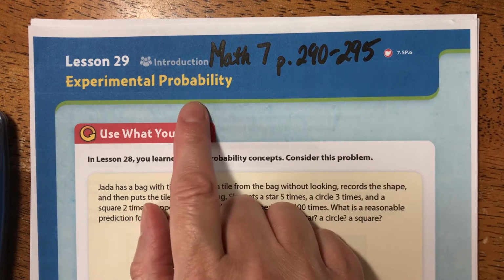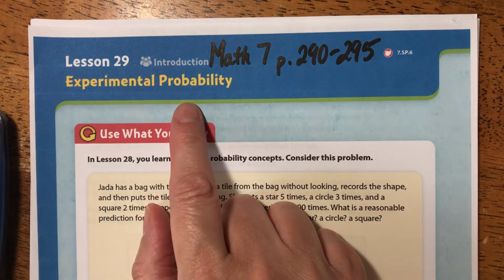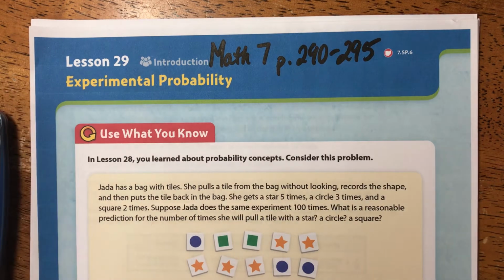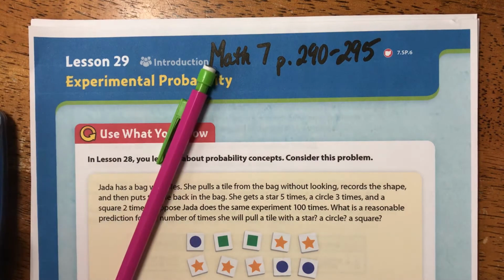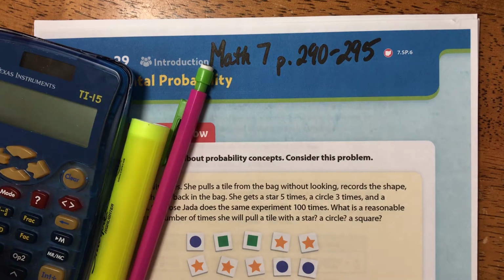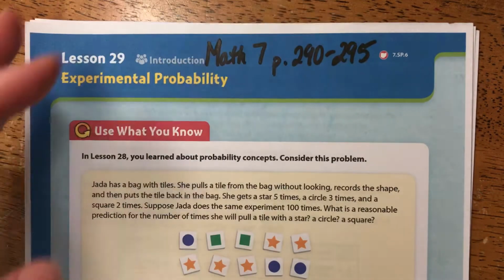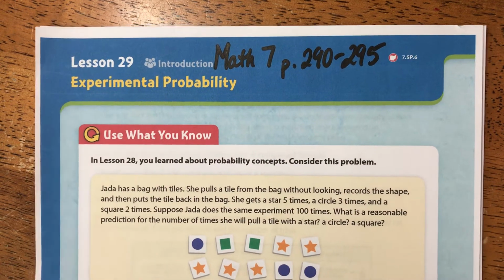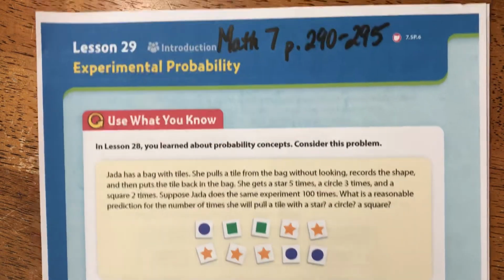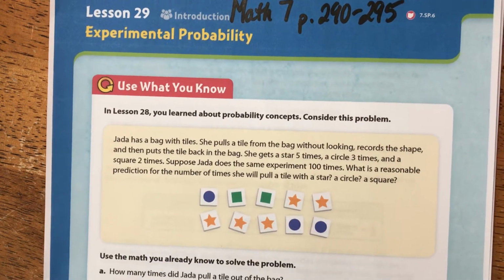This is actually probably the best math I'm doing right now. So experimental probability, it's kind of fun. I have a pencil, I've got my calculator. I do have a highlighter, might highlight a couple things, okay? I'm gonna keep going through this. If you get tired, pause it, take a break, come back, finish it up, okay? We're gonna do experimental probability.